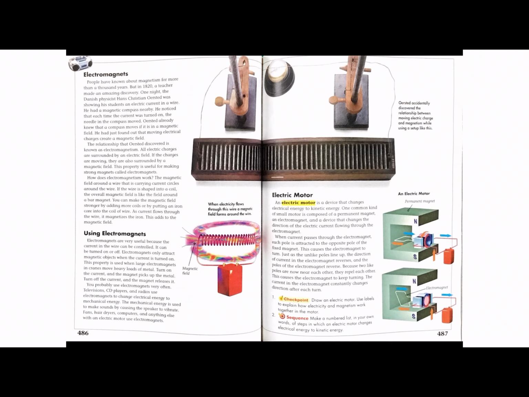How does electromagnetism work? The magnetic field around a wire that is carrying current circles around the wire. If the wire is shaped into a coil, the overall magnetic field is like the field around a bar magnet. You can make the magnetic field stronger by adding more coils or by putting an iron core into the coil of wire. As current flows through the wire, it magnetizes the iron. This adds to the magnetic field.